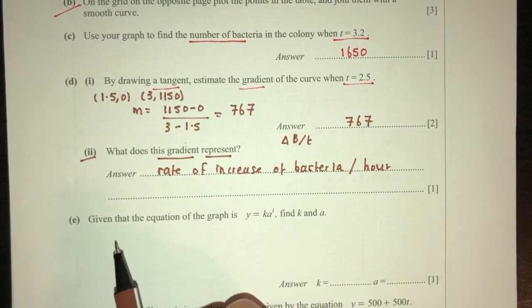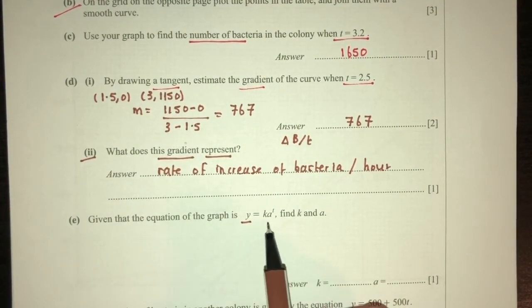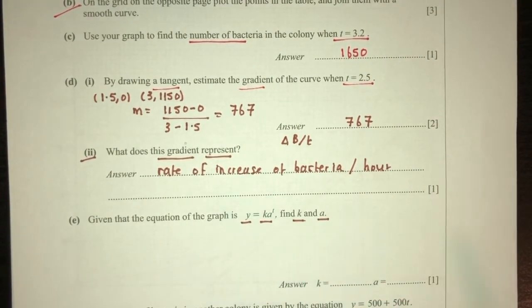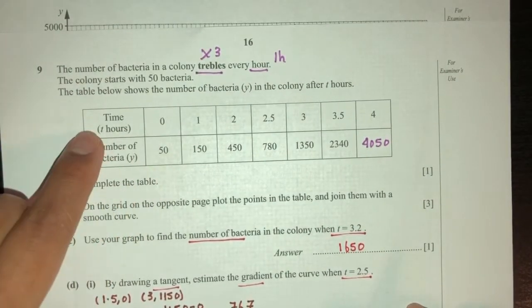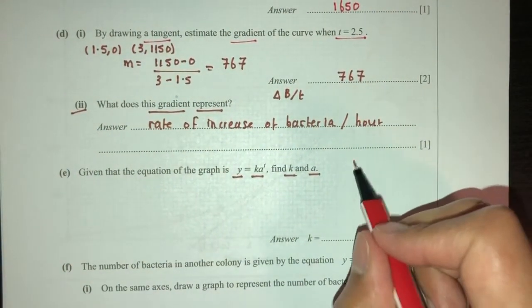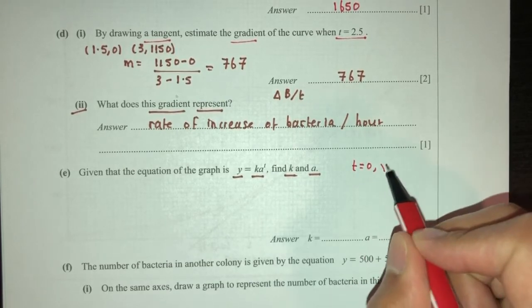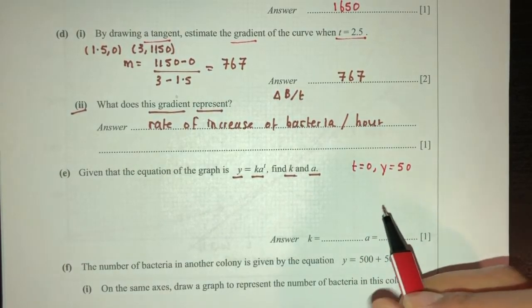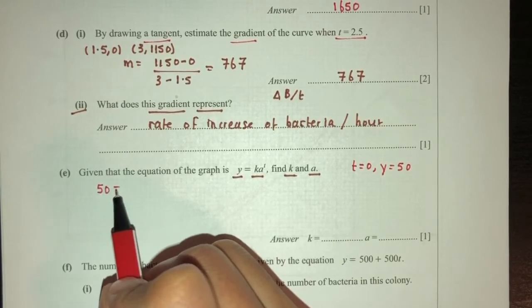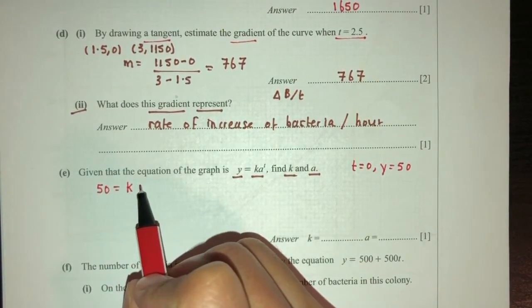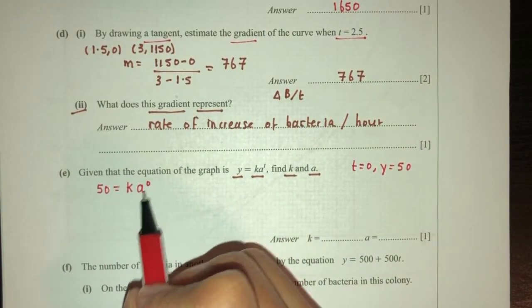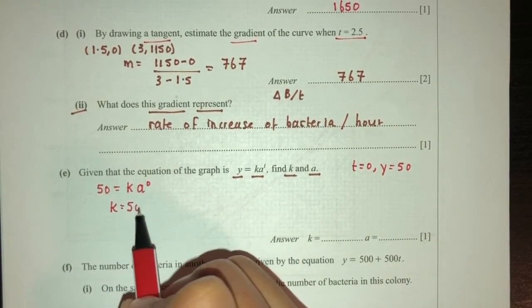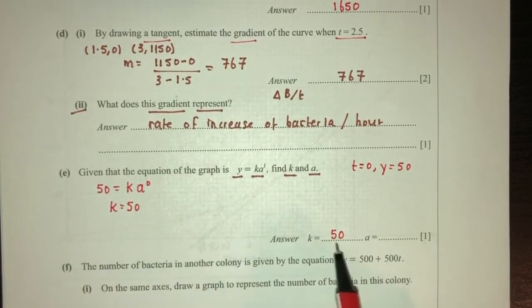Now for part E, given that the equation of y is equal to this, find the value of k and a. To find these values, we have to use these points. t equals 0, y equals 50. That's your first point. So when t is equal to 0, y is equal to 50. So we have 50 equals k times a to the power 0. a power 0 is 1, so k will be 50. That's your first value, k equals 50.